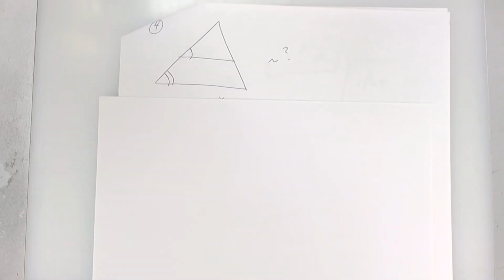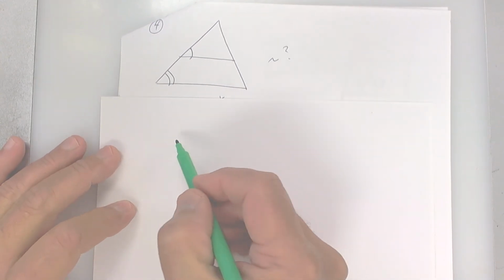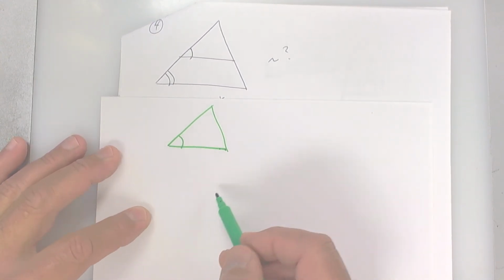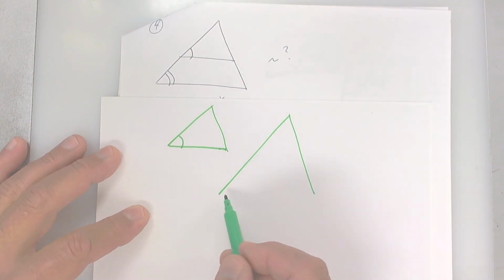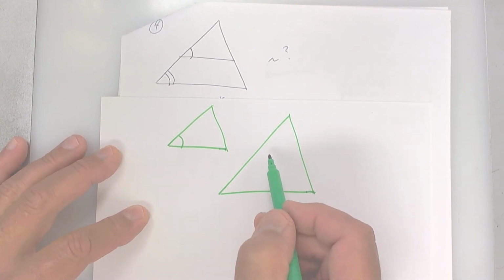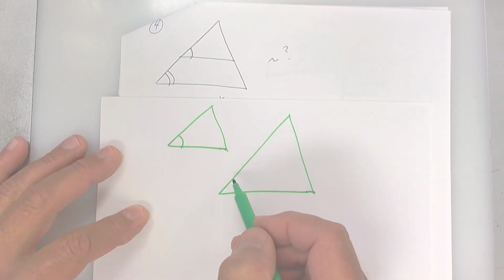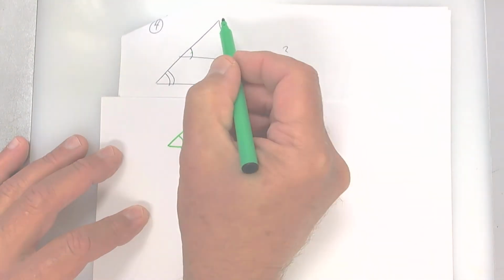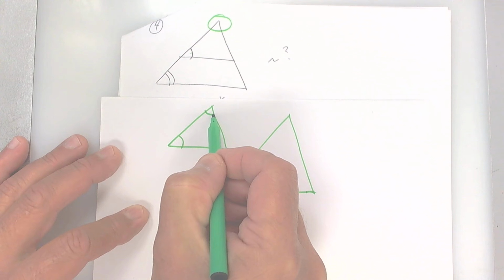Draw that diagram. Okay, notice that the 2 triangles are together. First thing I want you to do is separate. So you got the top triangle, and then you got the great big triangle, number 4. This triangle here has 1 mark. This bottom one has 2 marks. But this top angle is in common to both of these.